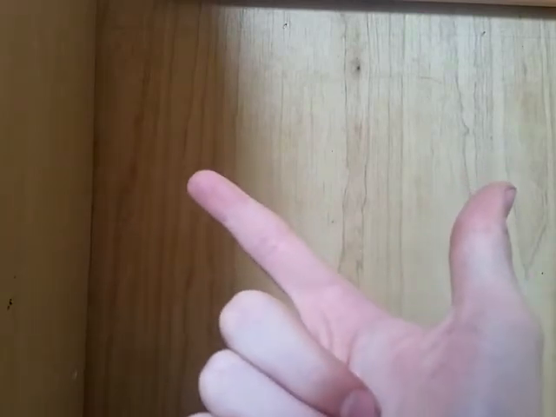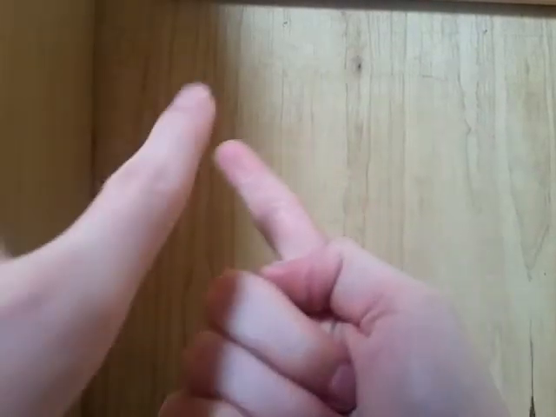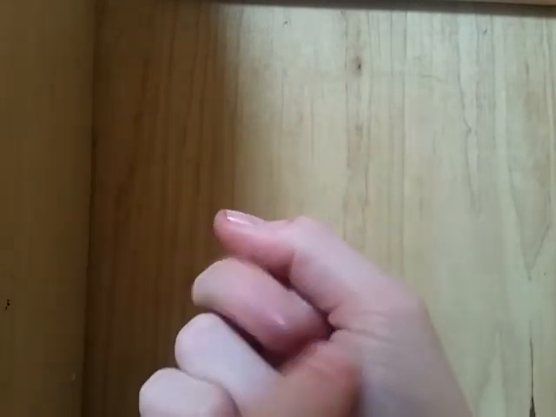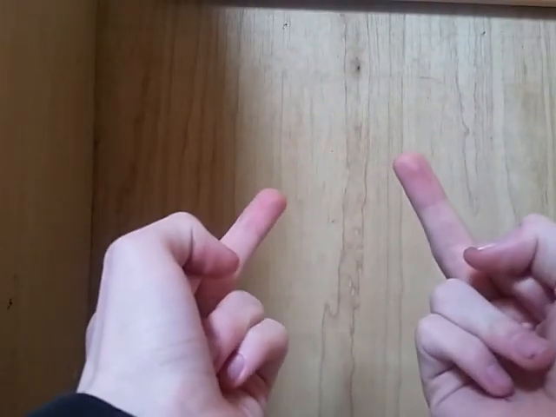1, 2. We want a 3. Can't put your 1 there, so you carry it over. Can't put it there, so you carry it over. You can put it there. That's 4. Plus 1 is 5. Can't put it there. 6, 7, 8. This is 132.